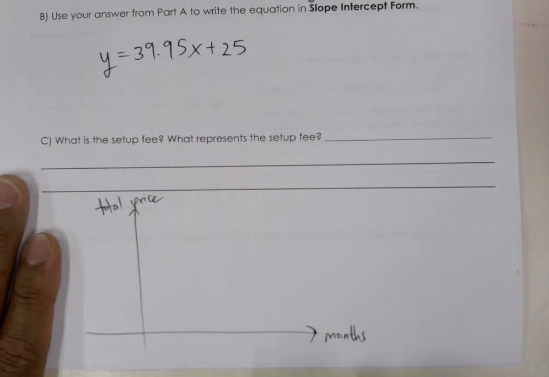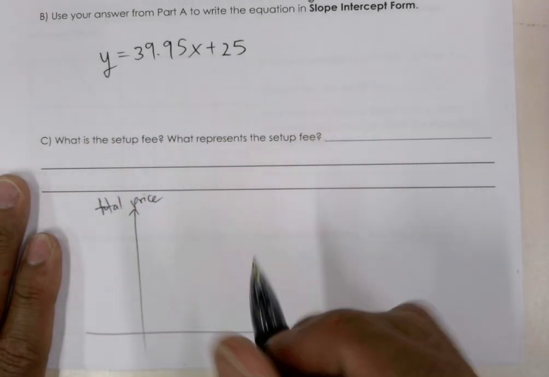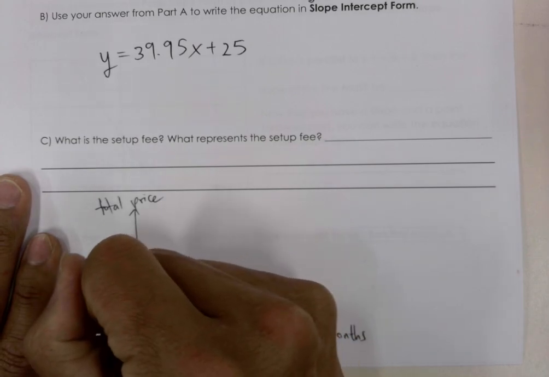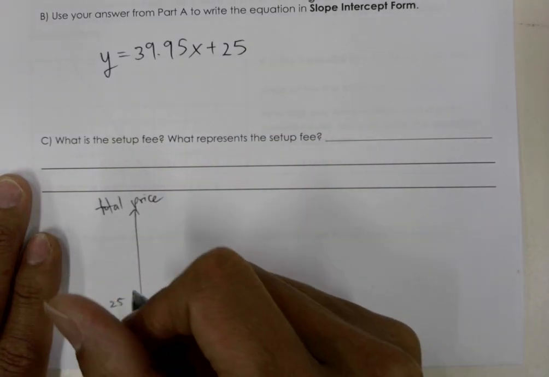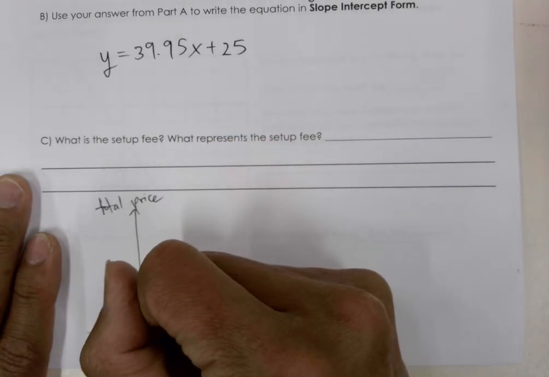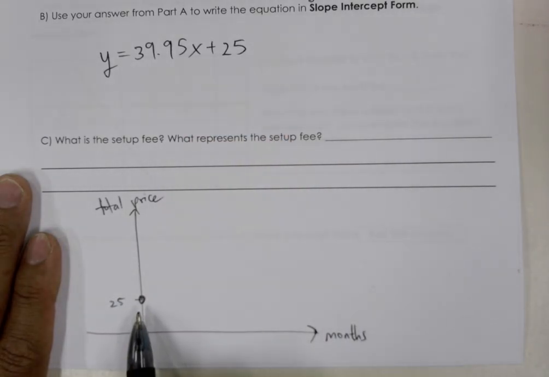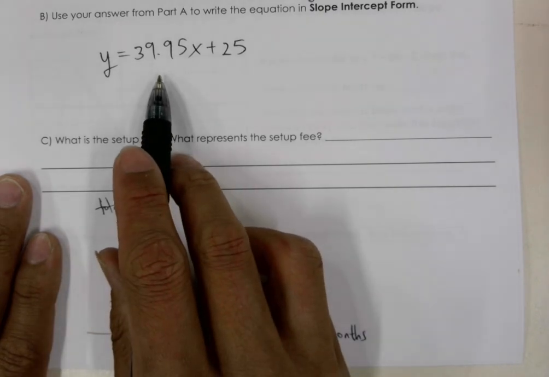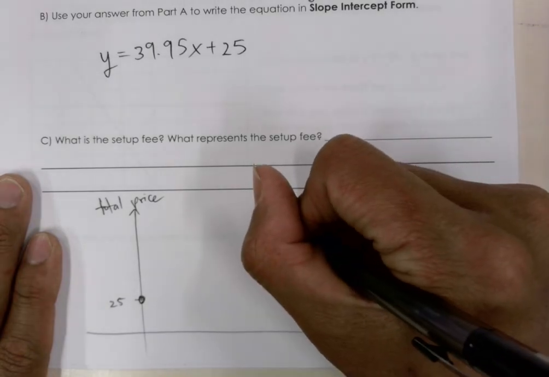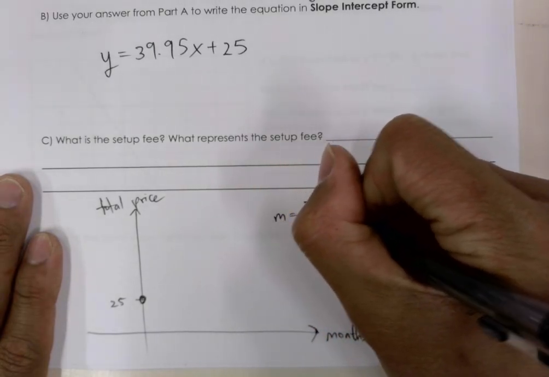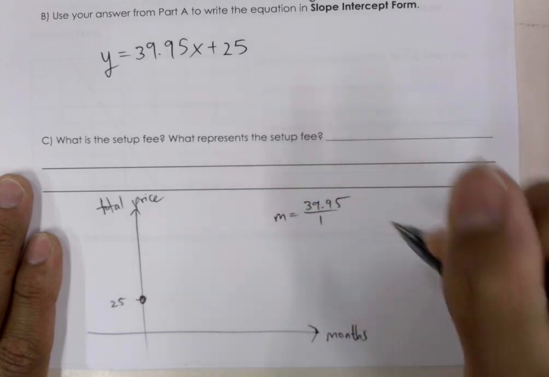If we're graphing this equation, our b is 25. So maybe I could put here 25 on the y-axis, and our b is our y-intercept. So that's our first point. And then our slope is 39.95, which means our slope m is equal to 39.95 over 1.